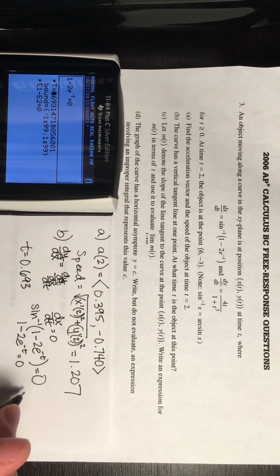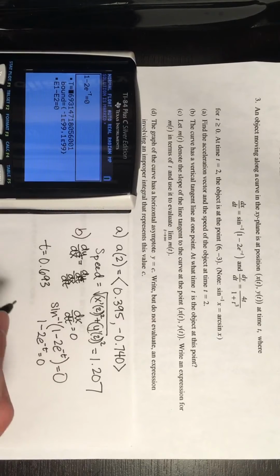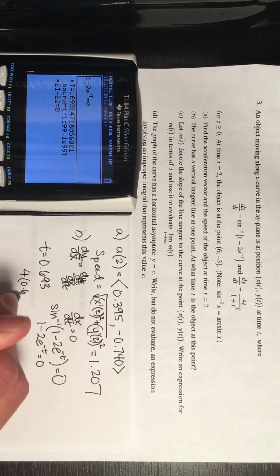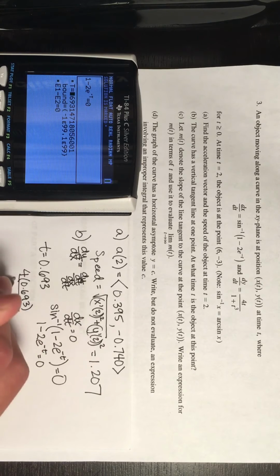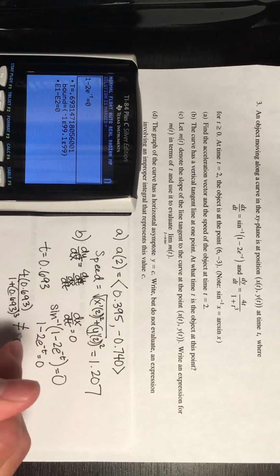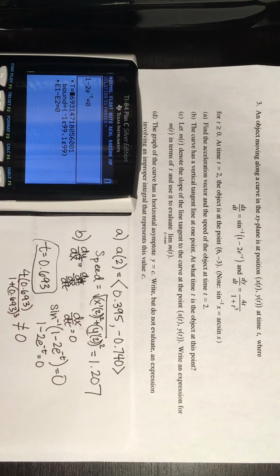And so we have 4 times 0.693 over 1 plus 0.693 cubed. Now clearly this is not equal to 0, so this is the answer.